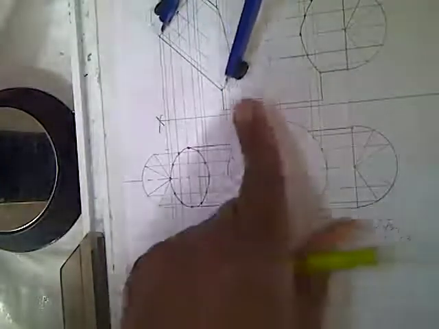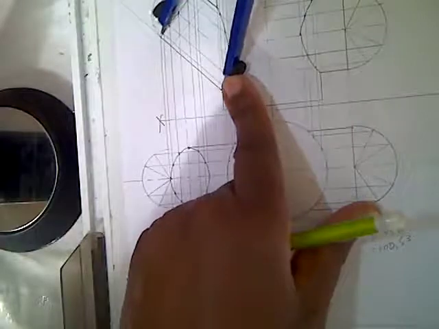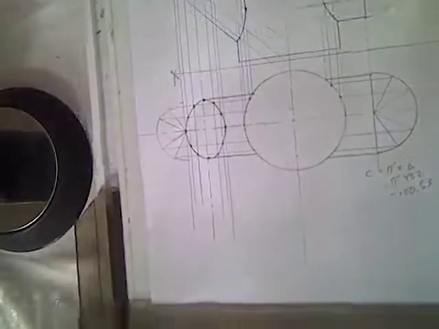I'm looking at the longest side. The longest side is this height. Remember, I have a camera restriction. Yes, you'll be able to see, but I will keep on moving it up and down.